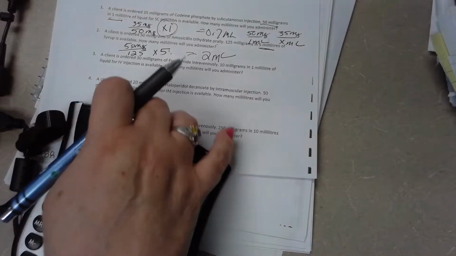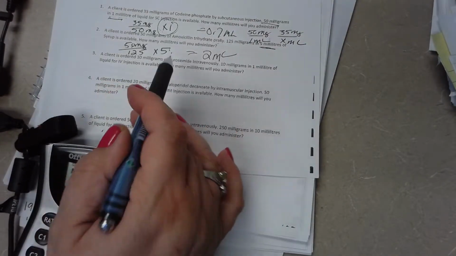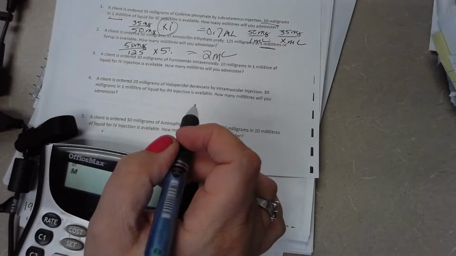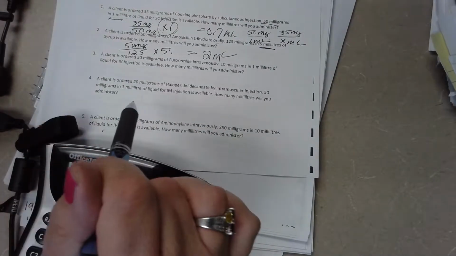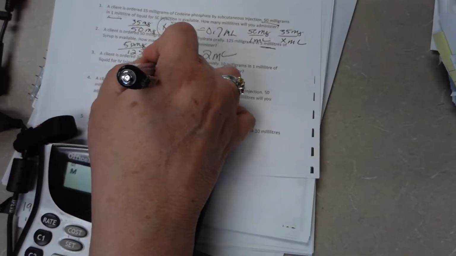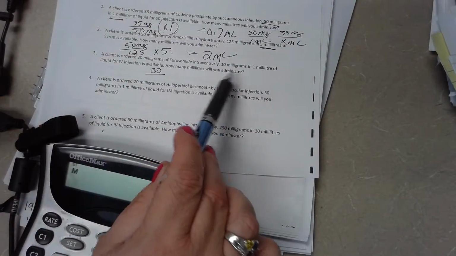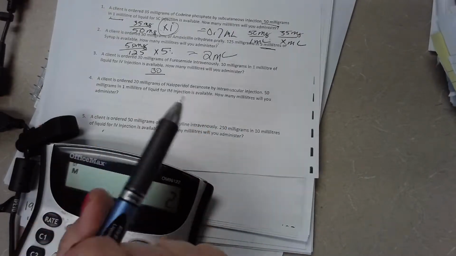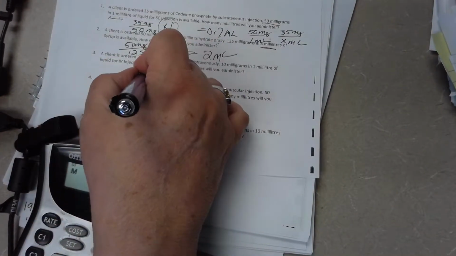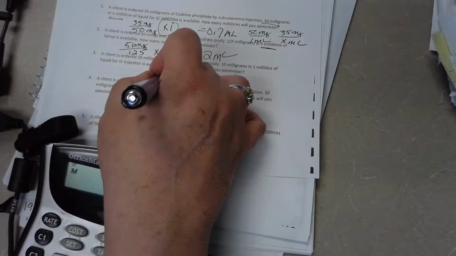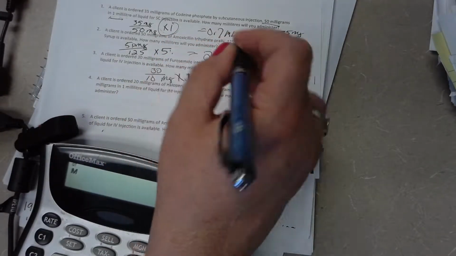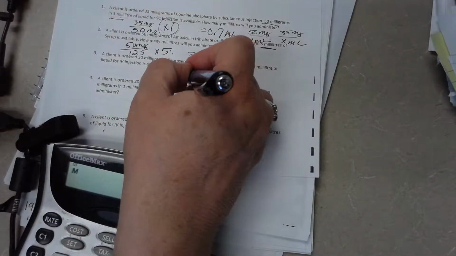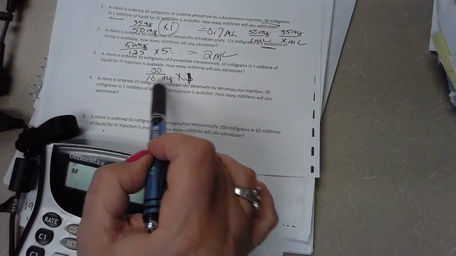All right, let's do the next one. Client is ordered 30 milligrams of furosemide IV. And notice, most of these problems, we don't really care what the drug is. So 30 milligrams is what we want. 10 milligrams in 1 milliliter is available. So 30 milligrams is what we want. 10 milligrams is what we got. Times 1. Sorry about that, I tried to do times 3. So what you want, what you got, how does it come?